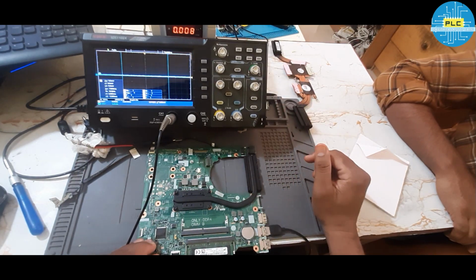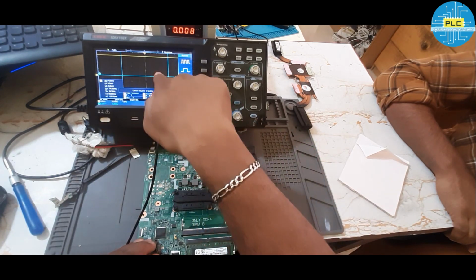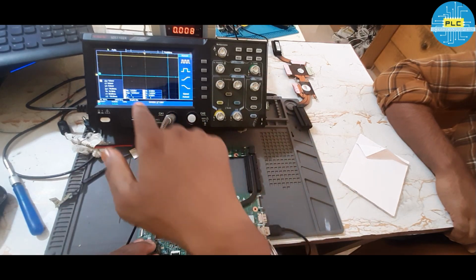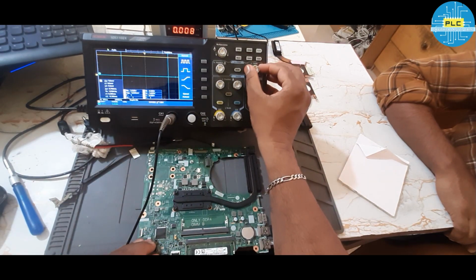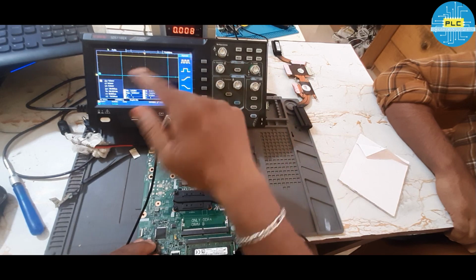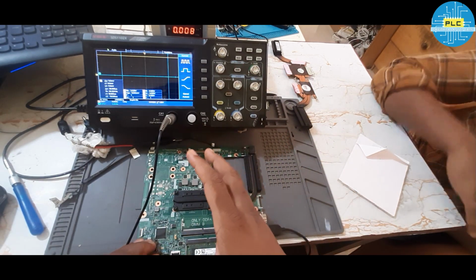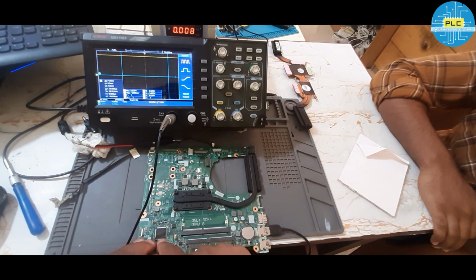I'll do one thing. I'll press the auto. Okay, here some waveforms are moving, so I'll make it in between. Then reduce the scale, then you come to know. Okay, this is how we have to check clock and data in IO.